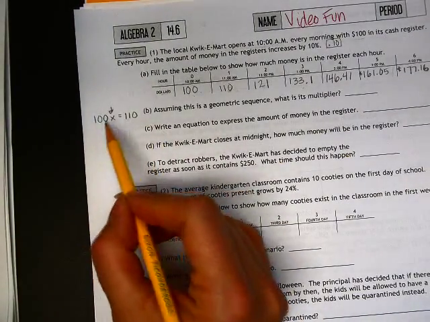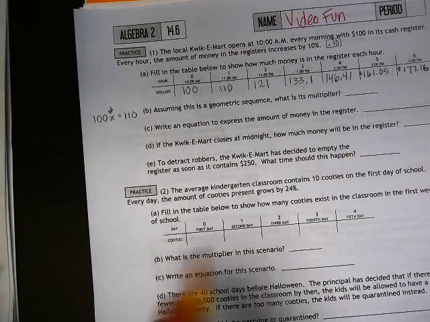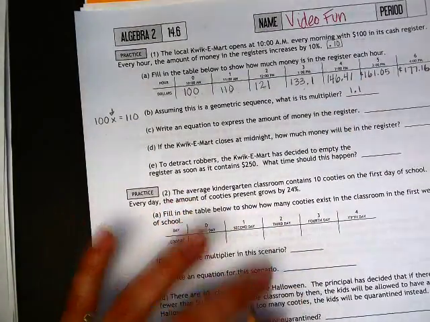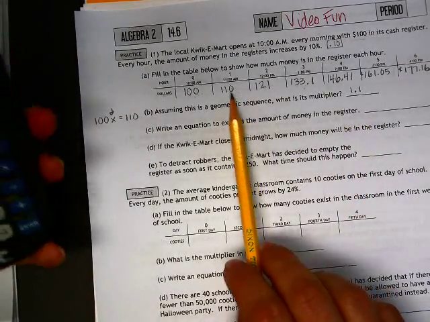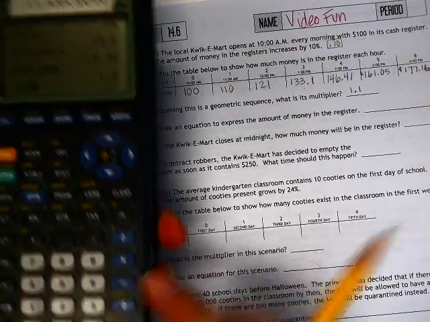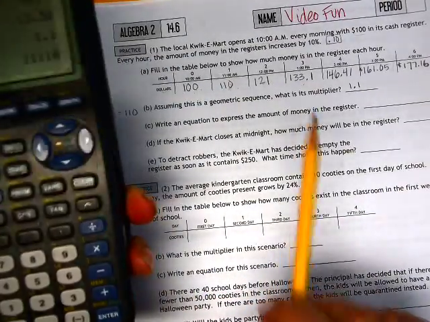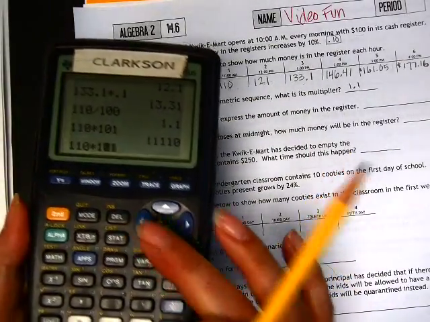Now, if I needed to get x by itself, I would divide by 100. So I'm going to take $110 divided by $100, and I get 1.1. Now, we want to just check and see if that really is going to work. So if I take the 110 times 1.1, just kidding, I need a point in there.